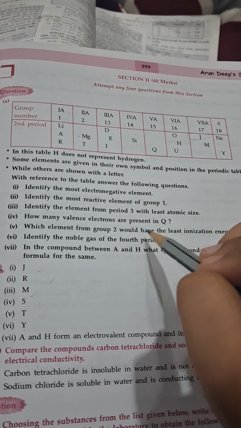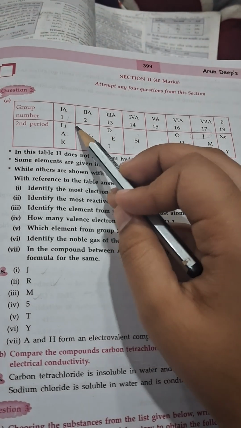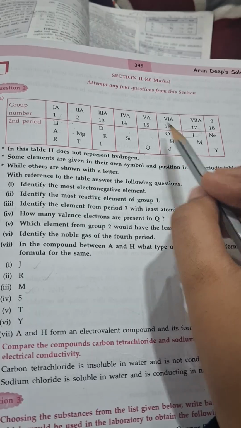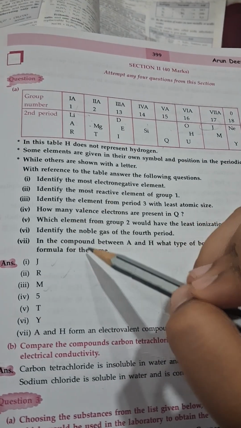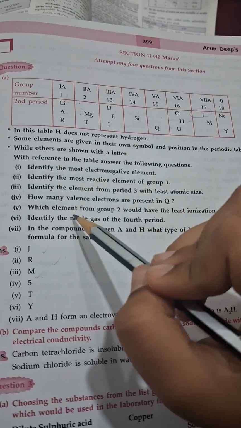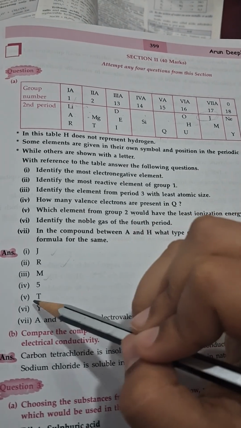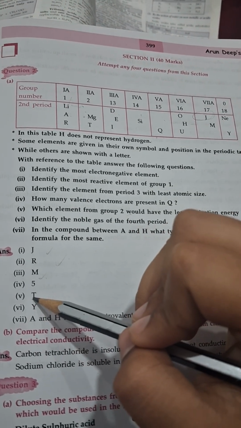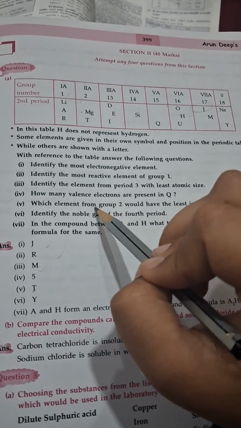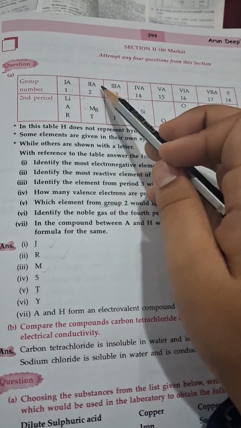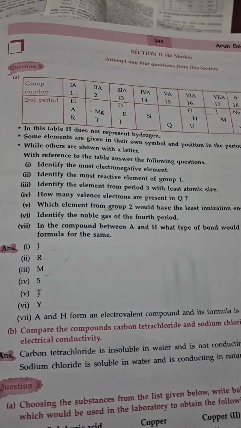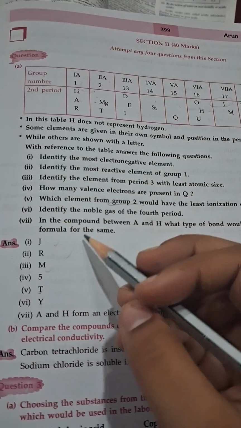Which element from group 2 would have least ionization energy? Look at the trend of ionization energy: it increases as we go across, so lithium's would be the least. Wait, where is it written least ionization energy? I'm really sorry, it's written group 2. I was looking at period 2. So in group 2, yes, definitely T will have least ionization energy because it's easier to lose an electron as we go down the group.